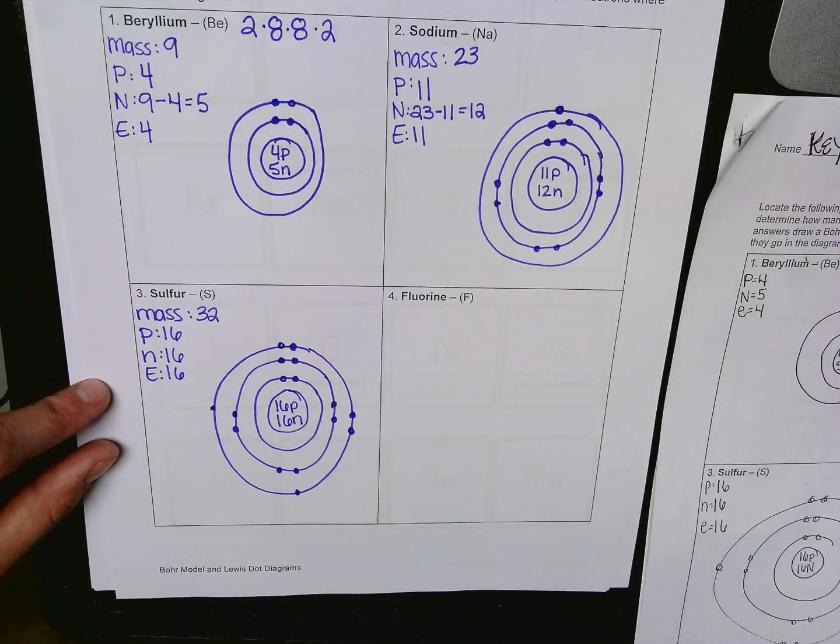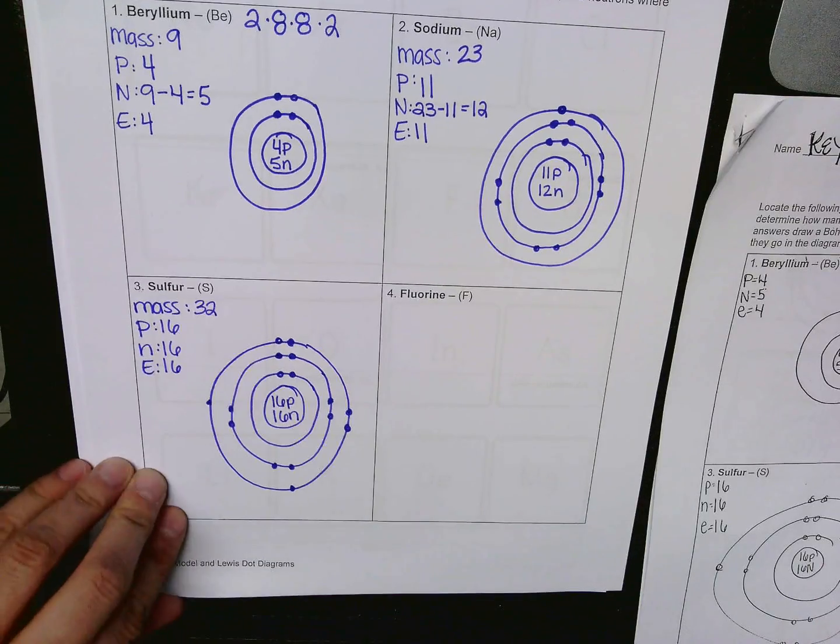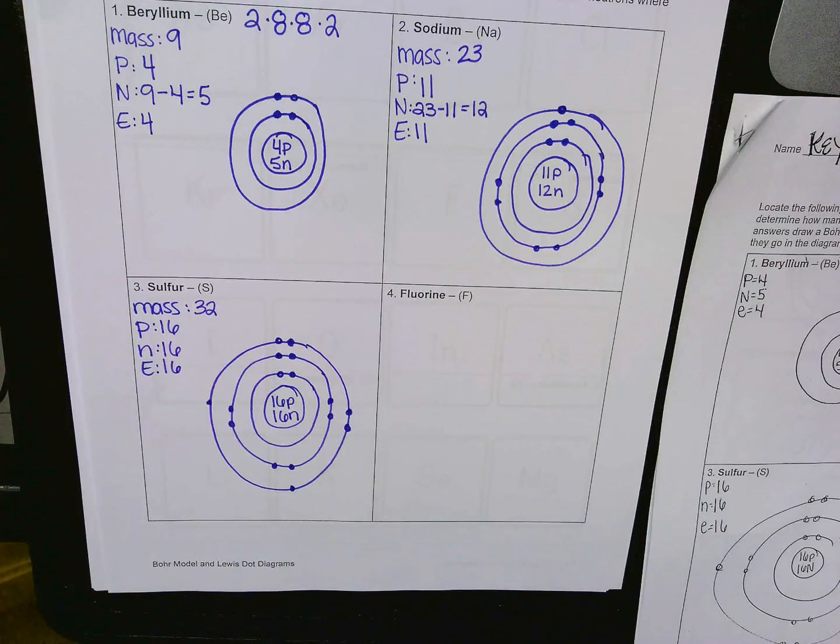Okay, let's do fluorine. Yes. I put them all in here, so that's fine. You can do that. I don't care as long as you have the correct number of electrons on each orbital, that's my priority.